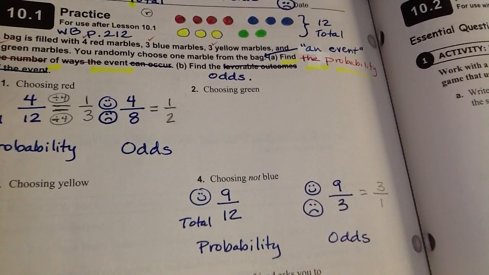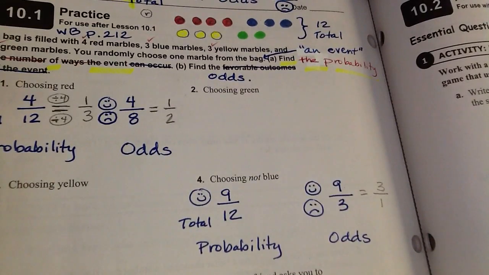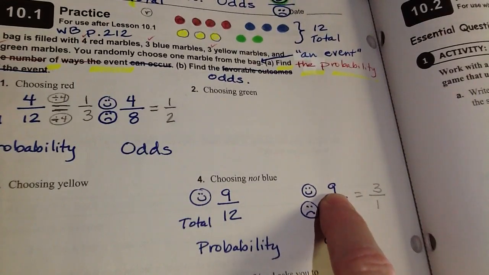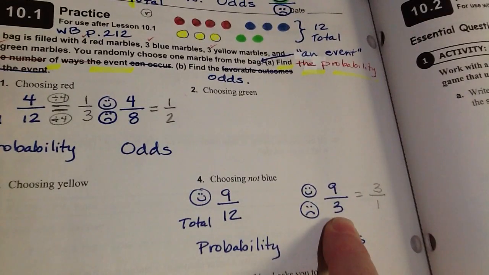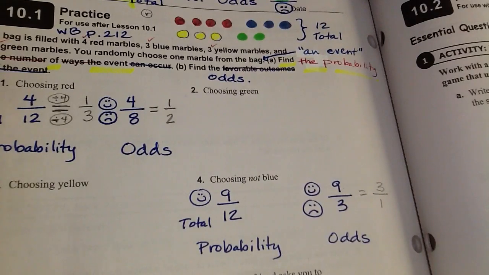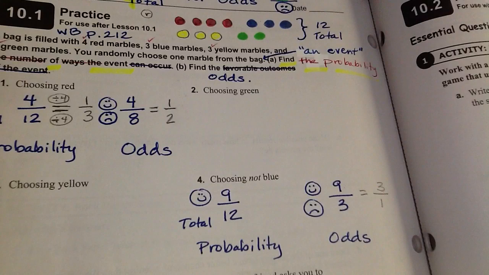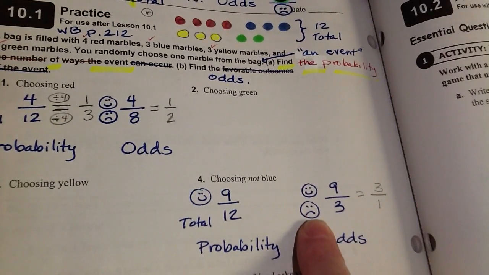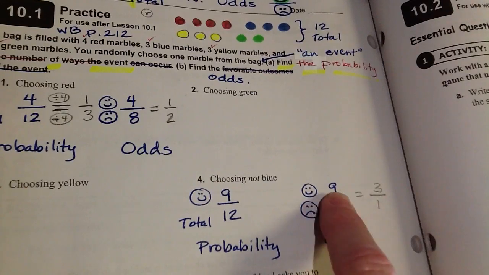The odds of choosing not blue, if you were just randomly picking something out like a marker out of a bag or the marbles out of a bag, 9 things would make you happy and only 3 things would make you sad. There used to be a game on The Price is Right where you had to reach into a bag, and if you pulled out an X, then you lose. So those would be the type of things that would be not happy, the sad faces.